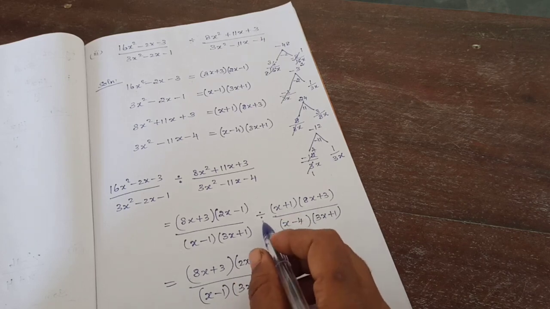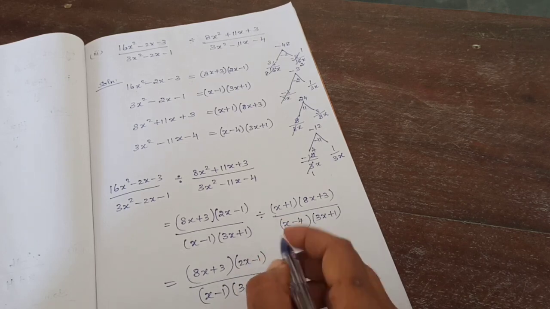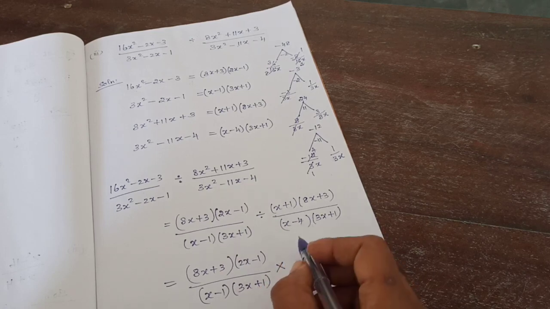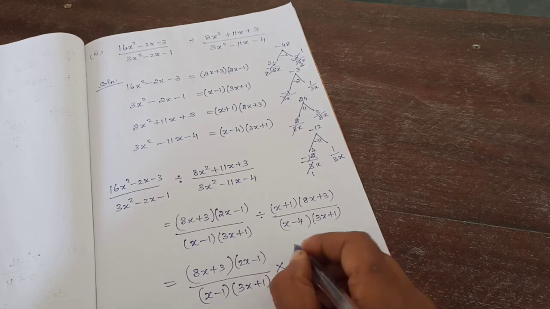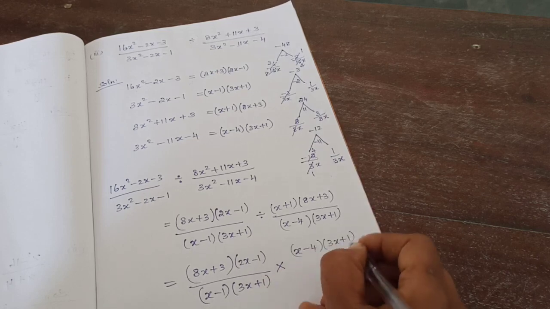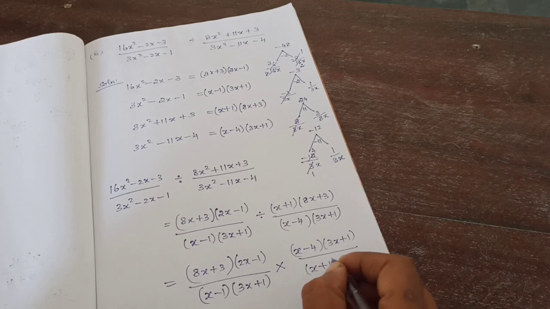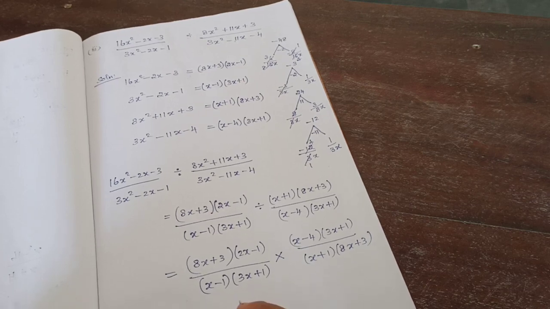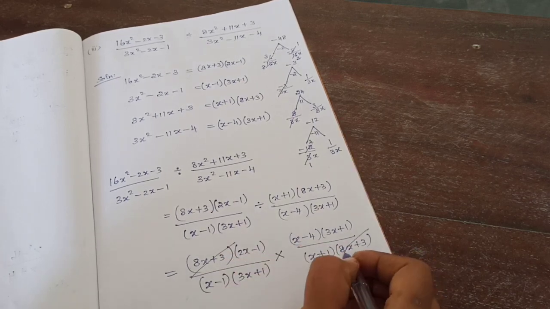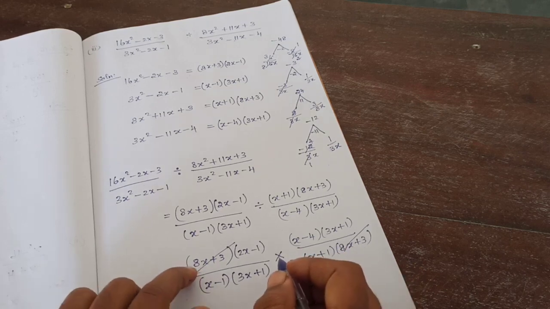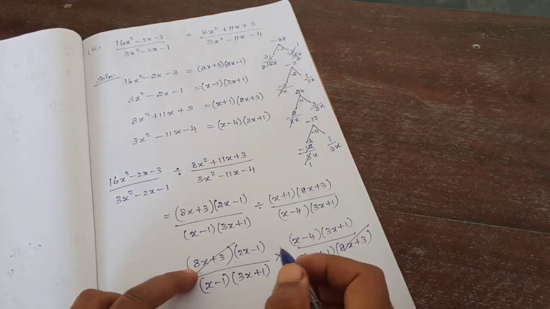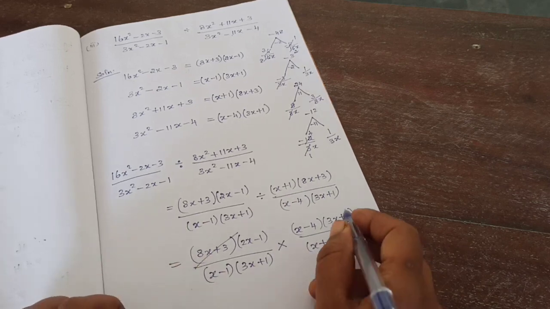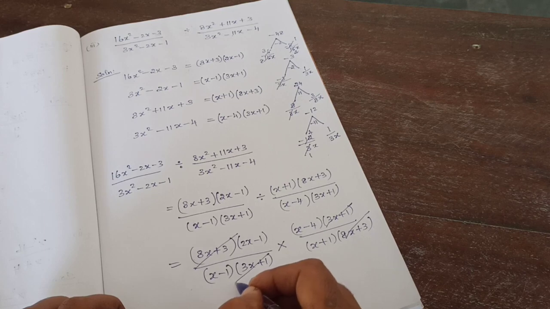Now I am going to change this sign. Which sign? Division into multiplication. So what is the thing I want to do? Want to write the reciprocal of the second term. What is the reciprocal of this? x minus 4 into 3x plus 1 divided by x plus 1 into 8x plus 3. Any cancellation? Check for the cancellation. 8x plus 3, 8x plus 3 gets cancelled. While cancelling, you should be very clear whether the terms are one in numerator and another one in denominator. And here 3x plus 1, 3x plus 1 gets cancelled.